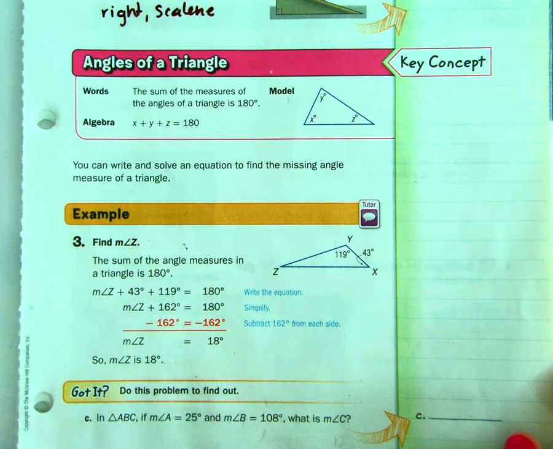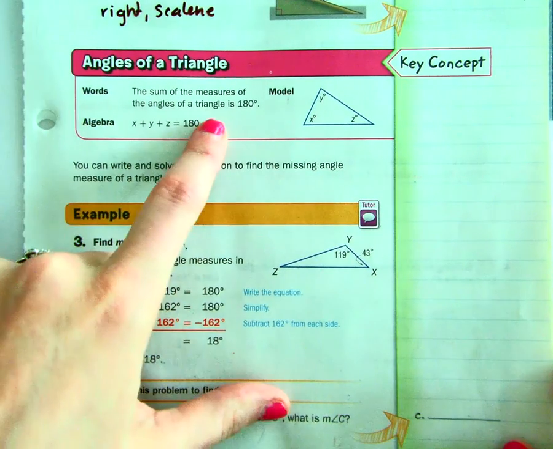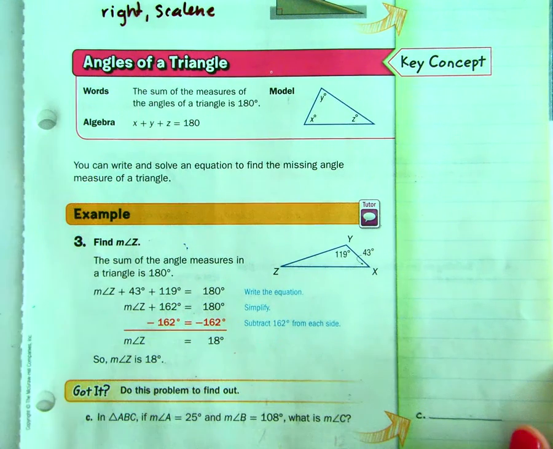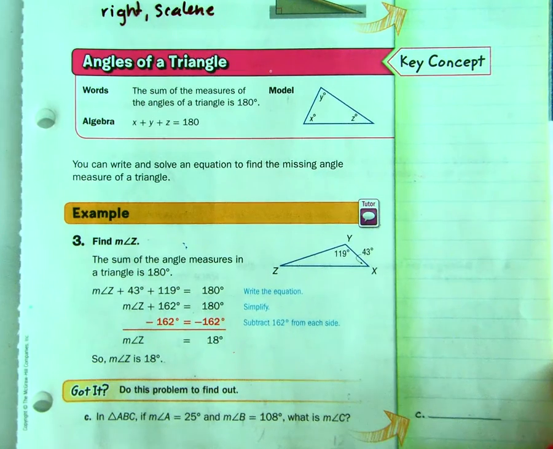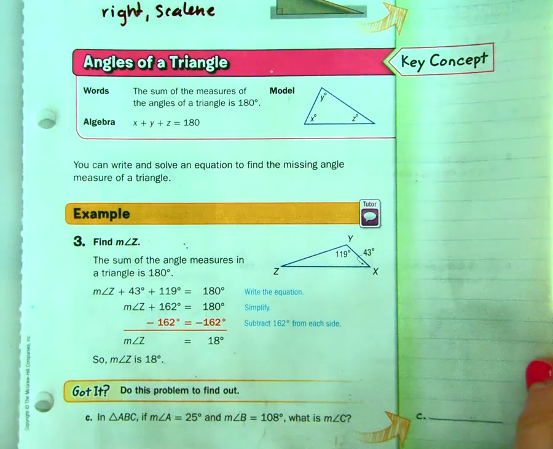The next thing is angles of a triangle. The sum of the measures of the angles of a triangle is 180 degrees. Remember back to when we did our lab with our different angles and we put the angles together, we figured out there always has to be 180 degrees in a triangle. So if we know 2 angle measurements, we can always find the third.